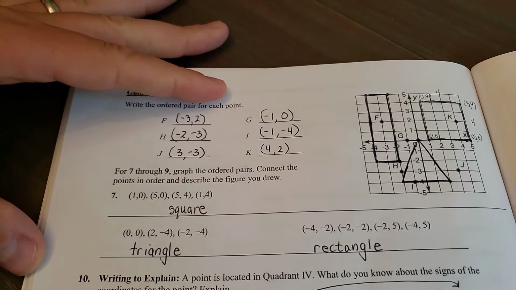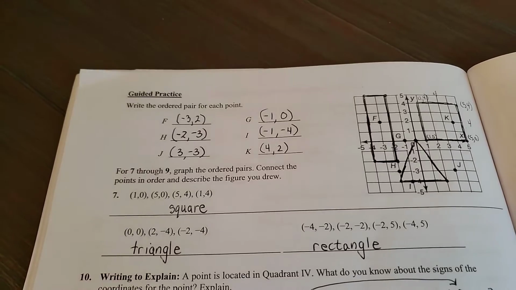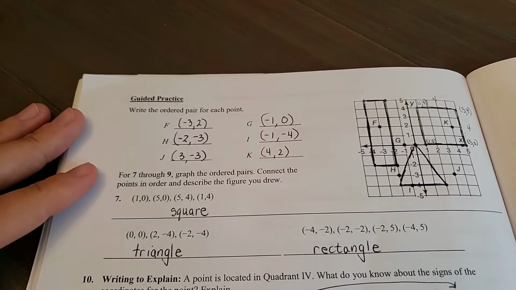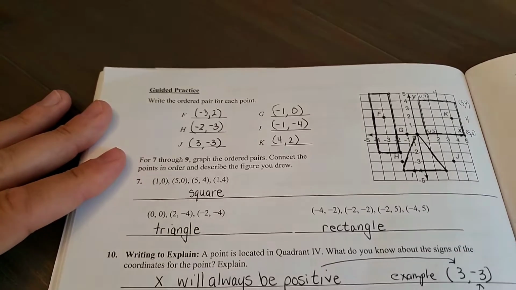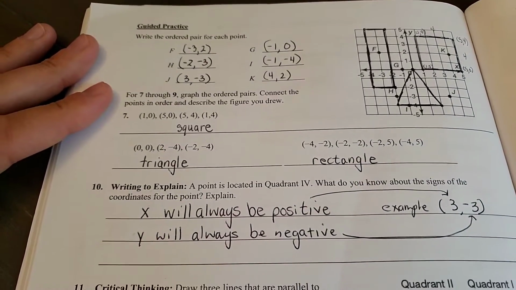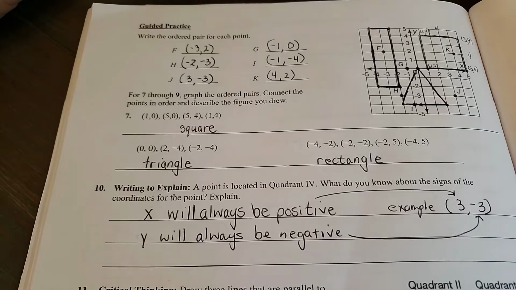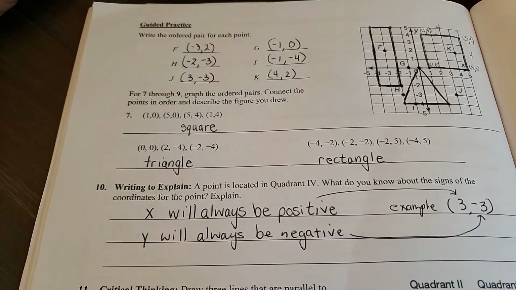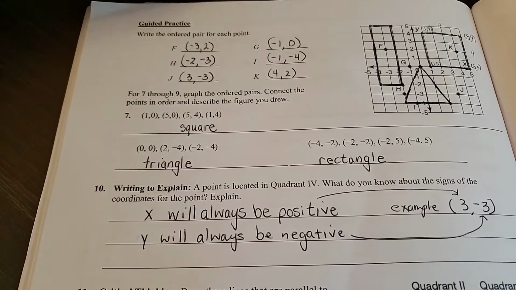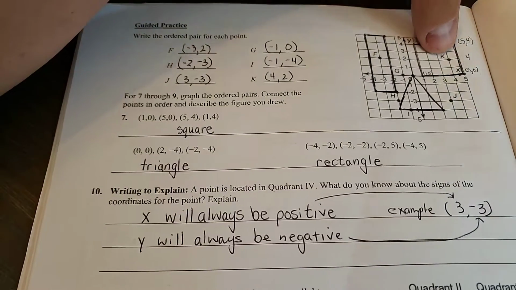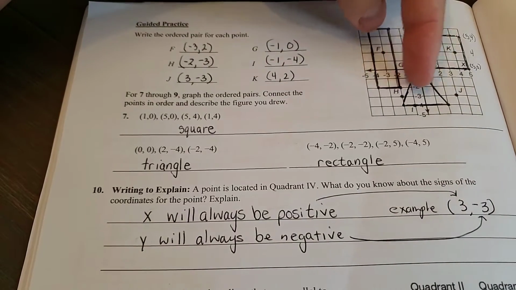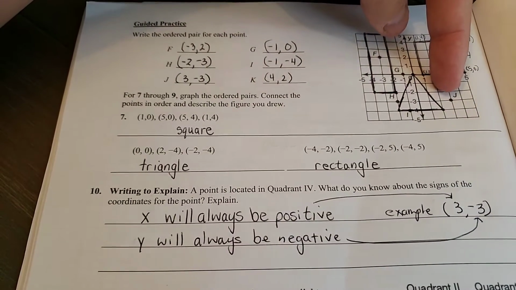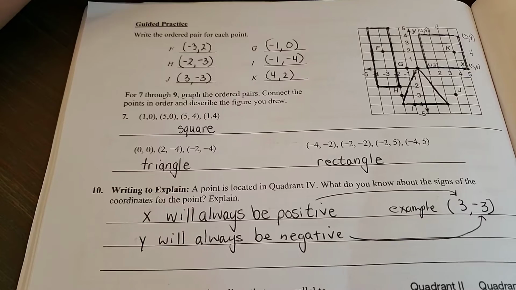Now, 10, 11, and 12, a little harder. I did get a few messages from many of you yesterday about 10, 11, and 12. Let's go. Number 10. It says a point is located in quadrant 4. What do you know about the signs of the coordinates for this point? So let's review. Quadrant 1 is up here. Quadrant 2, quadrant 3, quadrant 4. So that J is in quadrant 4.